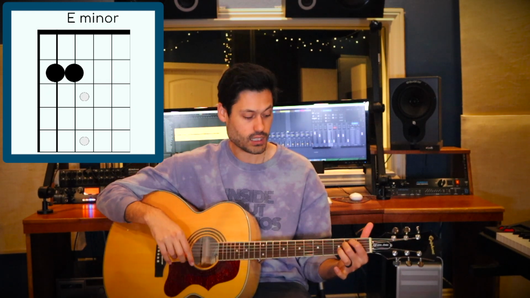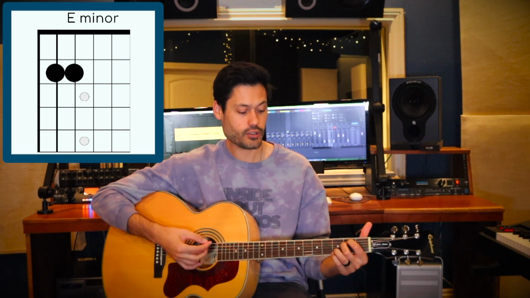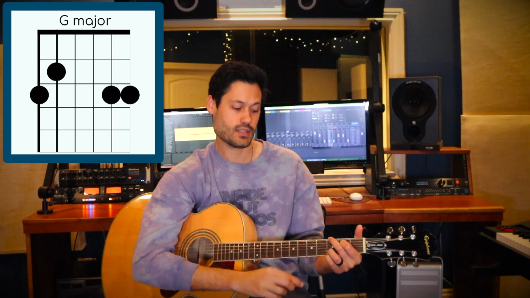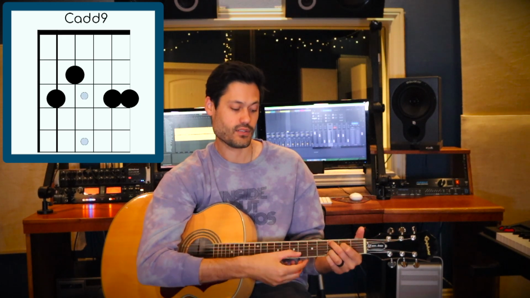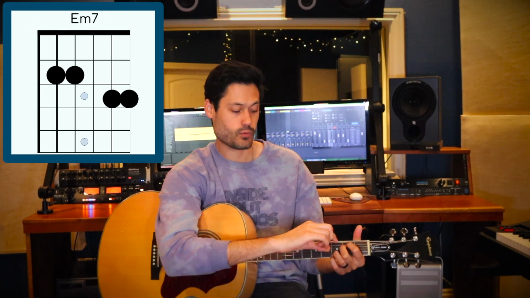You can play E minor in a traditional way, meaning just the traditional, what I call type 1 minor chord. Or you can play this, what I call type 2 chord, which is an E minor 7. And it connects itself with the G. Those are paired down. The C add 9. Maybe even the D sus. This shape is used in a lot of songs.